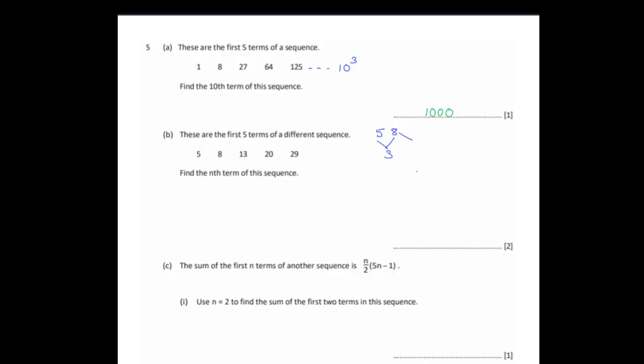5 plus 3 is 8. Then 8 plus 5 is 13. Then 13 and 20, if you take it, is 7. And 20 and 29, if you take it, is 9. So the differences are 3, 5, 7, 9. Then again 3 and 5 is 2, 5 and 7 is 2, then 7 and 9 is 2. Now you got the same difference.